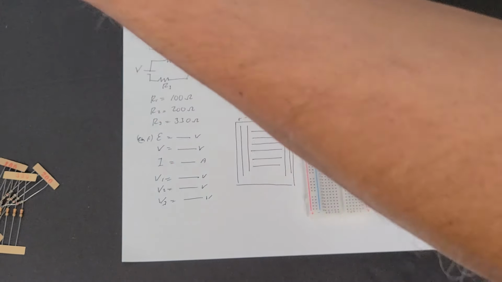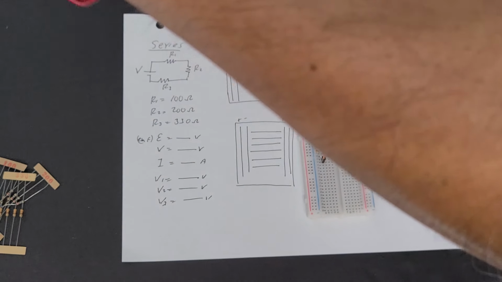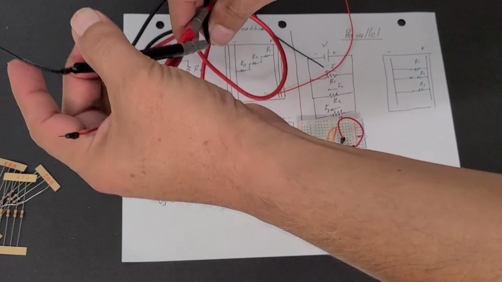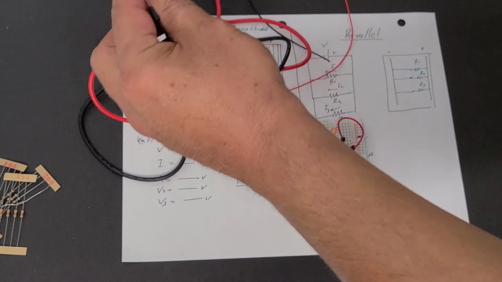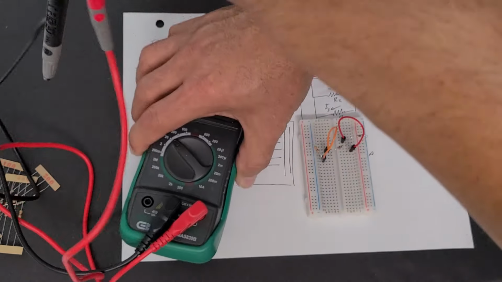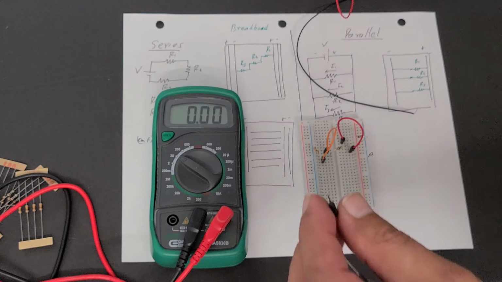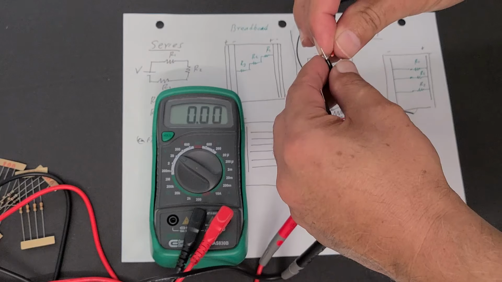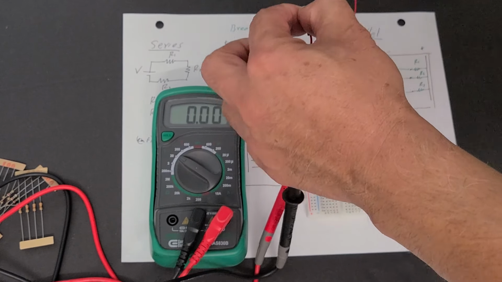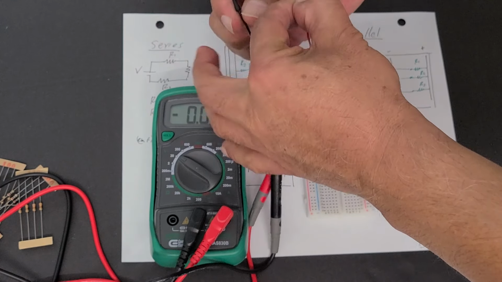Okay, the electromotive force is the voltage of the source, in this case the battery, without being connected to the circuit. Okay, let's find it. As you can see, we have 0, 0. Now let's find the electromotive force of the battery.